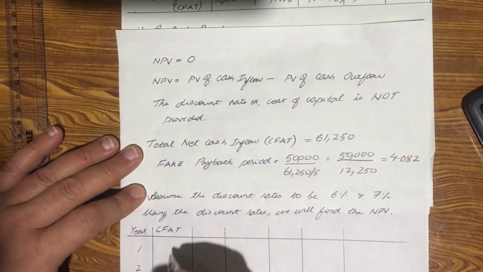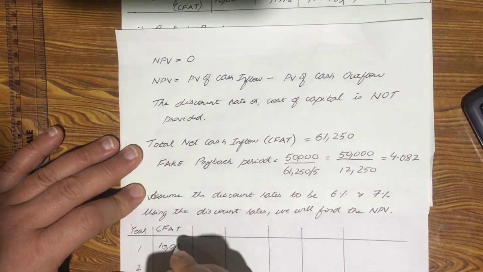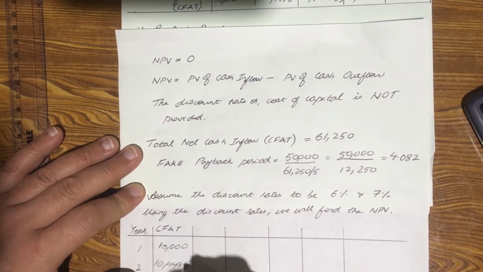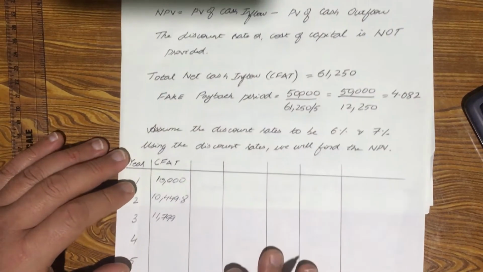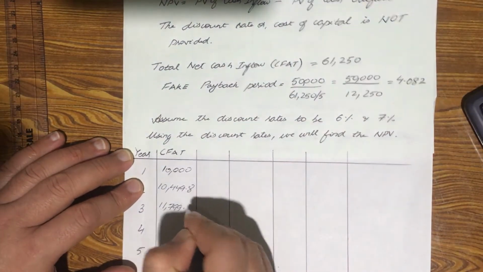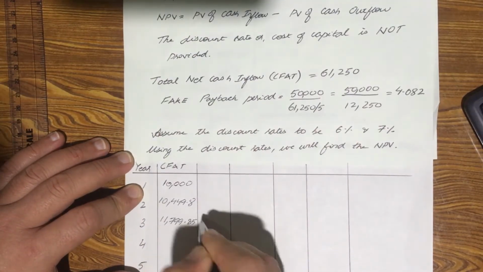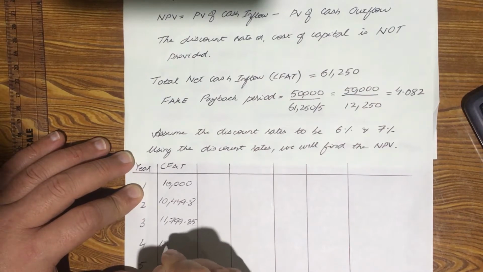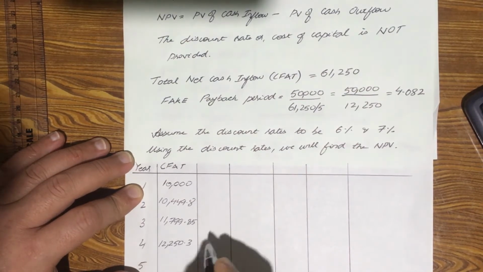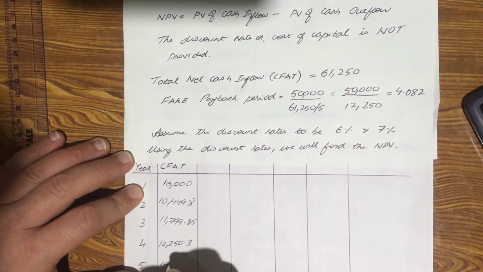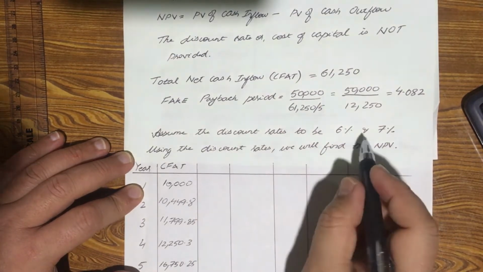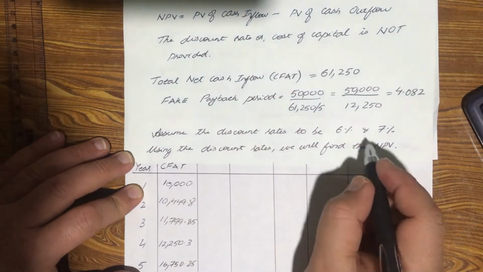So CFAT is 10,000, 10,449.8, 11,799.85, 12,250.3, 16,750.25. We said we are going to assume 2 discount rates.